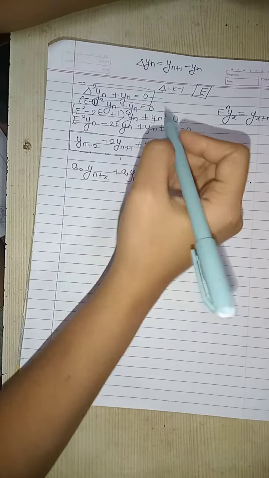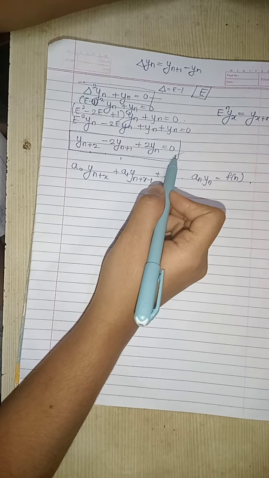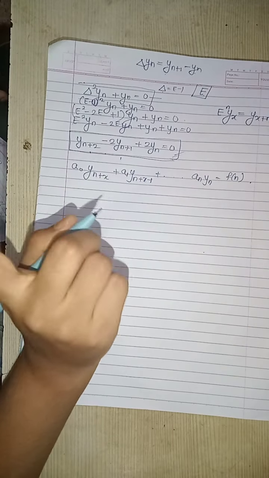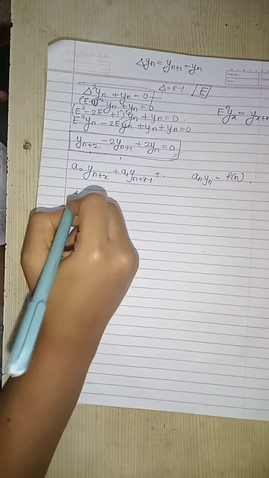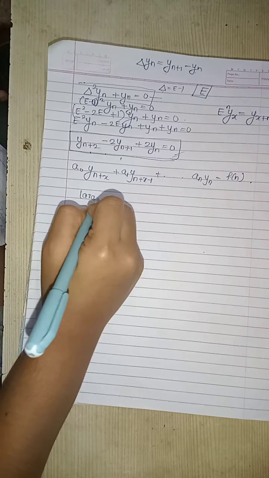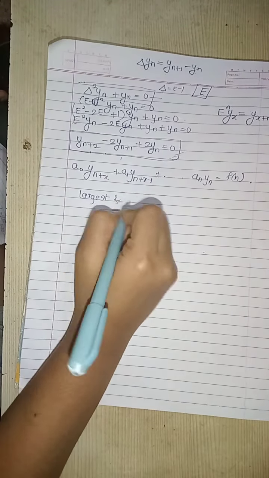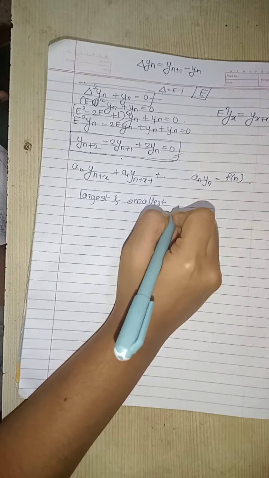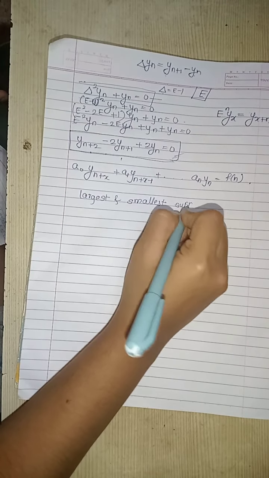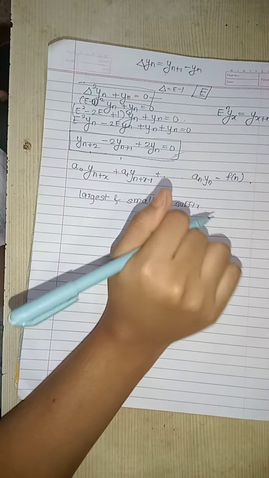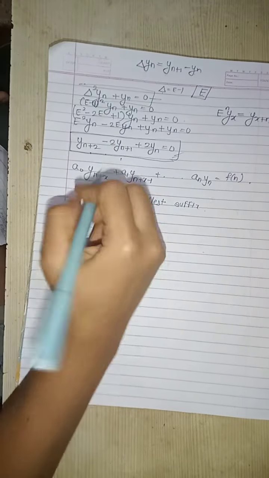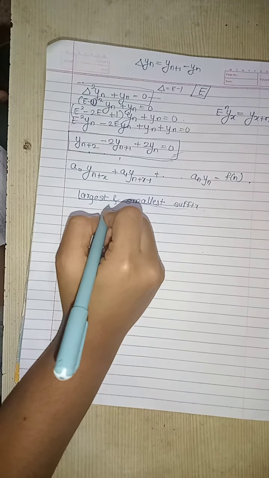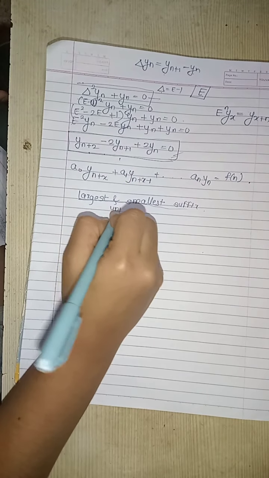But if you are given the difference equation in this form, then the order of the difference equation is the difference between the largest and smallest suffix occurring in the difference equation, divided by the unit of increment.